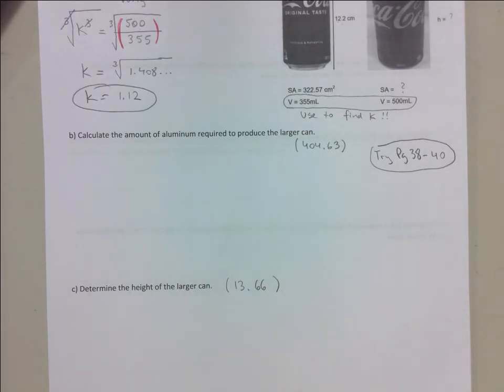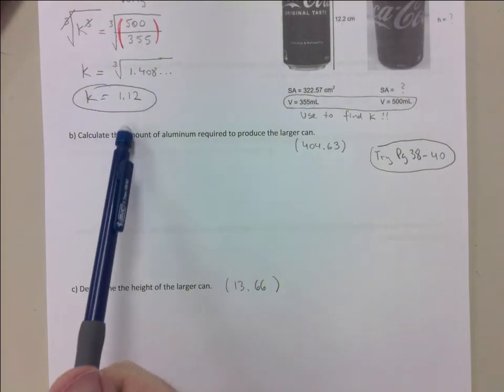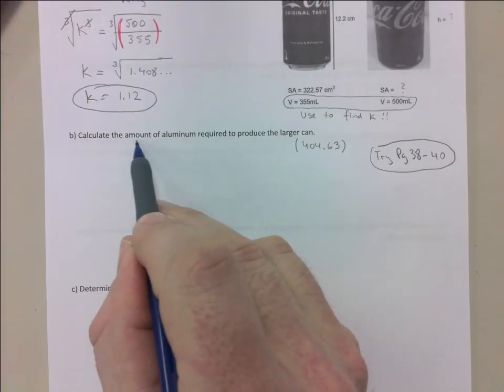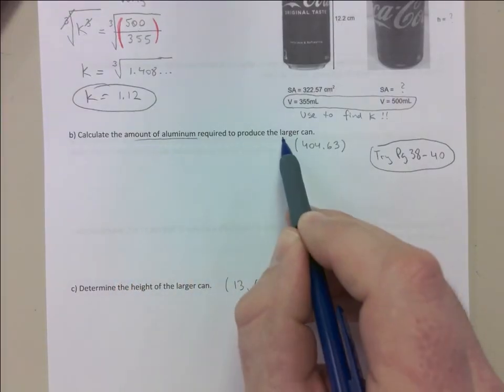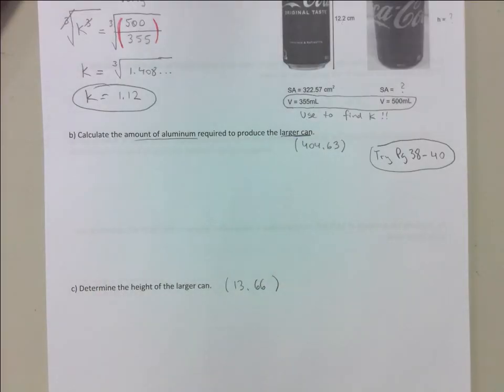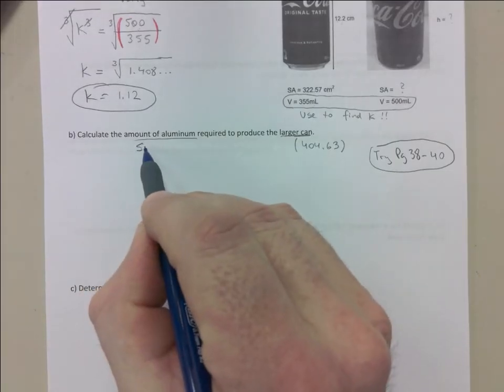You're not finding K anymore, guys. K? That's the joke. You're not finding K anymore. You already have it. Now that you have it, if you're talking about the amount of aluminum required to make the larger can, what is it talking about? The amount of aluminum we're talking? Surface area, correct? So this is surface area.